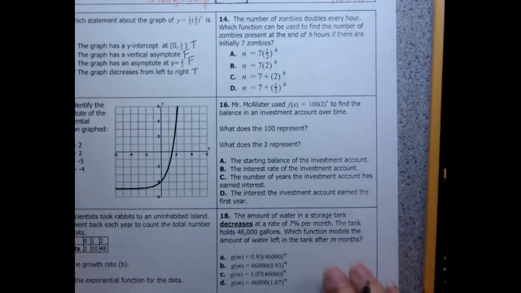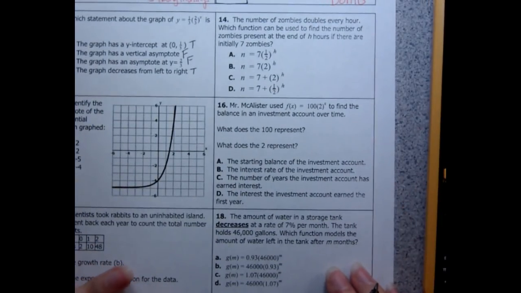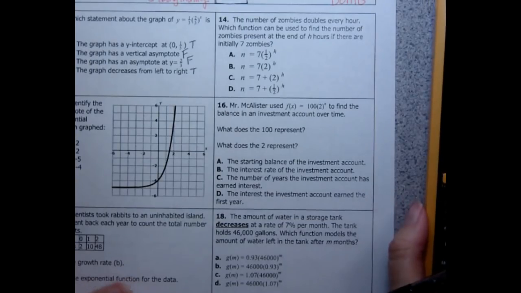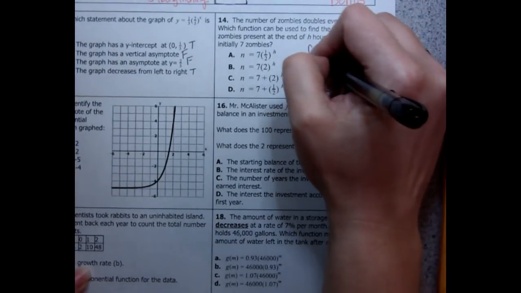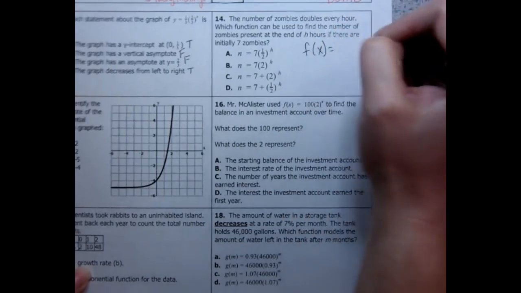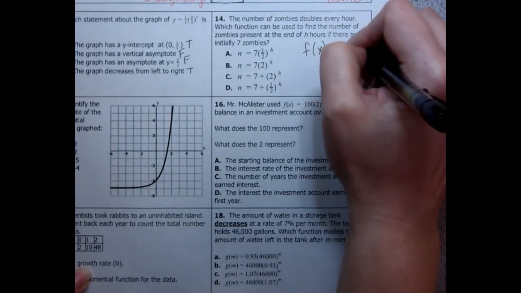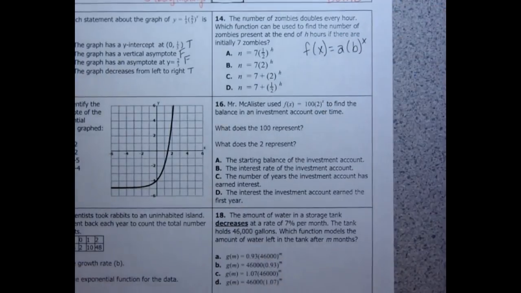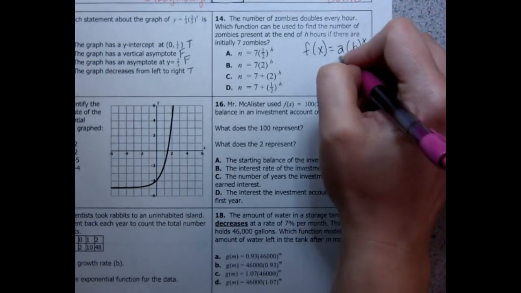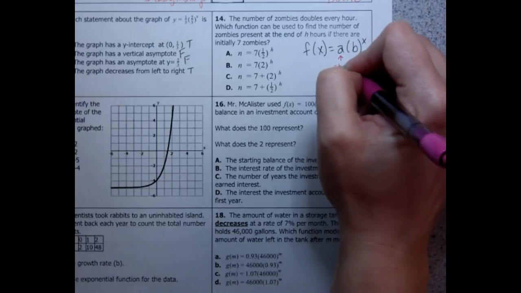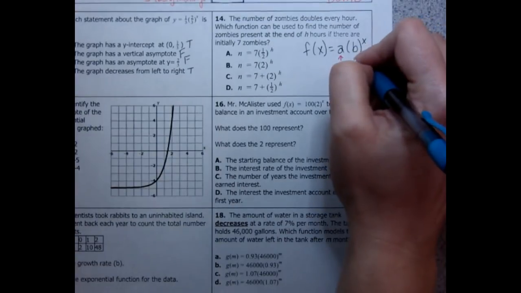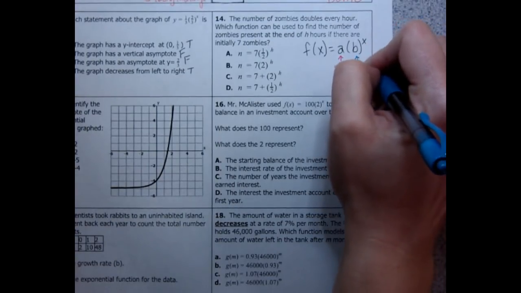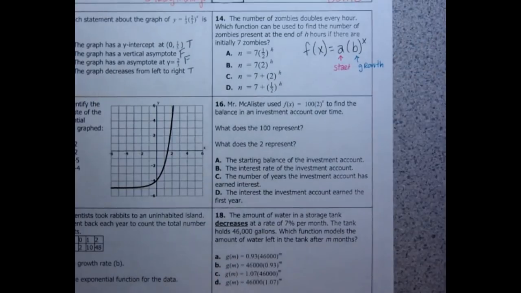Okay? The number of zombies doubles every hour. Which function can be used to find the number of zombies present at the end of 8 hours if there are initially 7 zombies? So this is one where you have to know the formula. F of x equals a times b to the x power. So what does that mean? Well, think about a. Where's a in the alphabet? That's how many you start with. It's at the beginning. B is my growth, or decay factor.